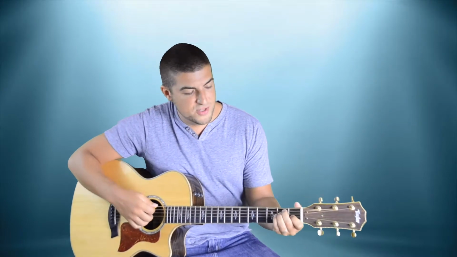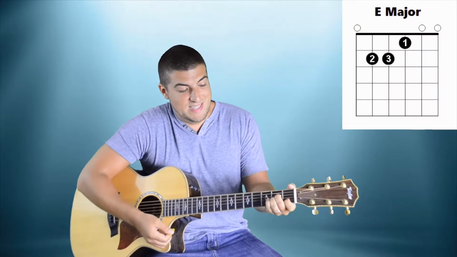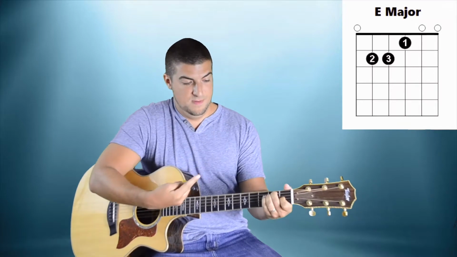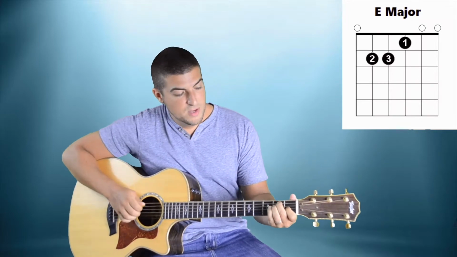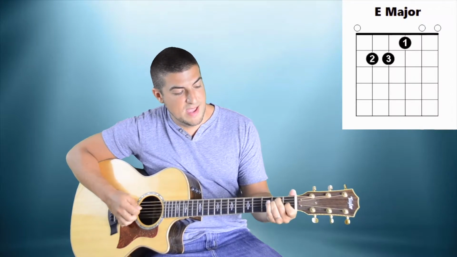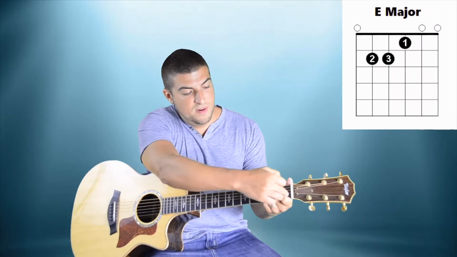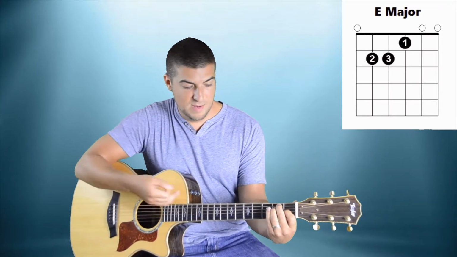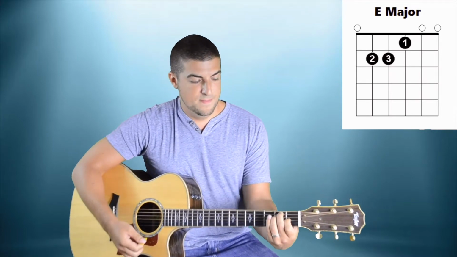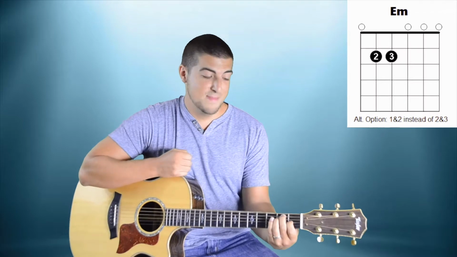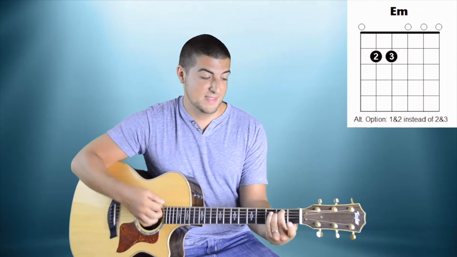So we're going to go over E major first. E major is the same exact shape as A minor, just up 1 string. So 2nd and 3rd fingers on the 2nd fret of the A and D, then your 1st finger on the 1st fret of G. All 6 strings are fair game, just like in the G chord. E minor, very easy. Once you're in E major, you're going to lift up your pointer finger, and that's it.